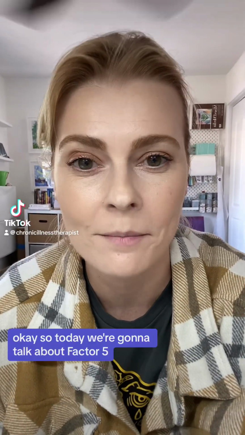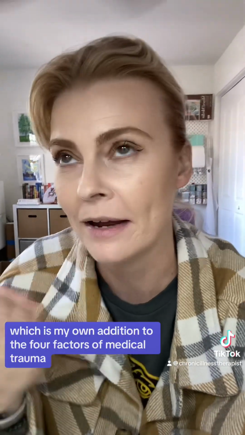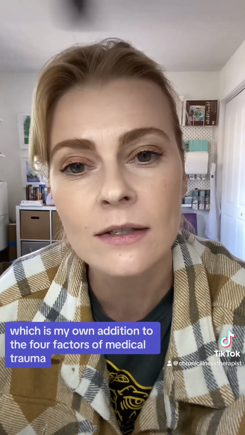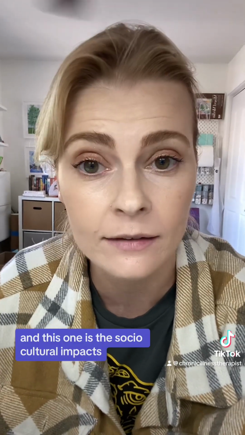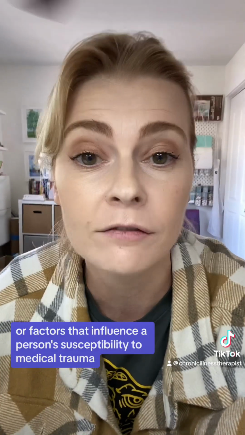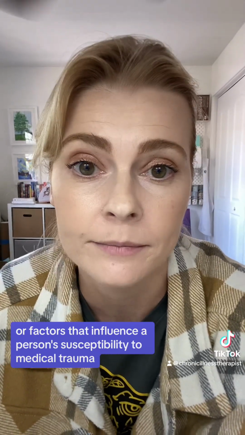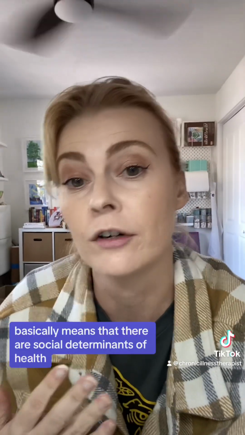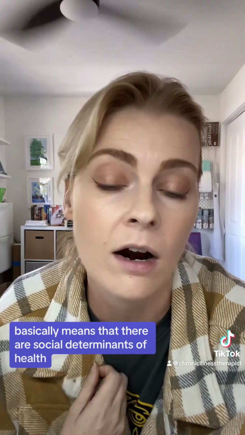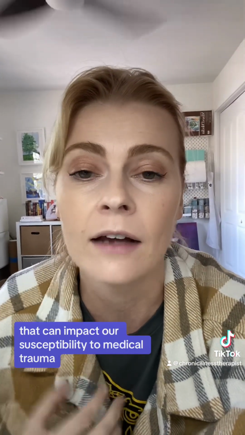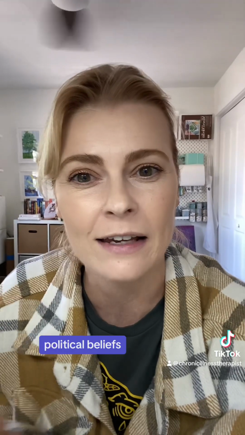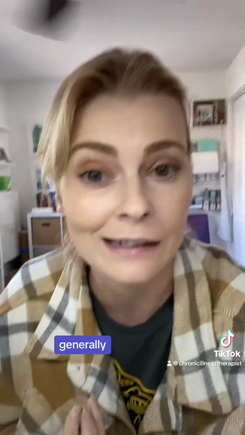Okay, so today we're going to talk about factor 5, which is my own addition to the 4 factors of medical trauma. And this one is the sociocultural impacts or factors that influence a person's susceptibility to medical trauma. Sociocultural factors basically means that there are social determinants of health that can impact our susceptibility to medical trauma, and cultural influences, which can include political beliefs.